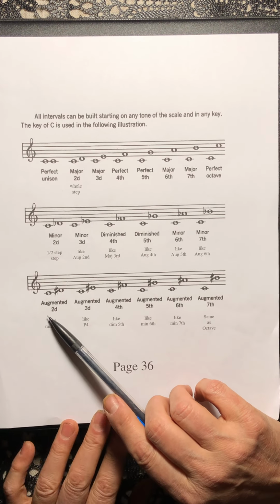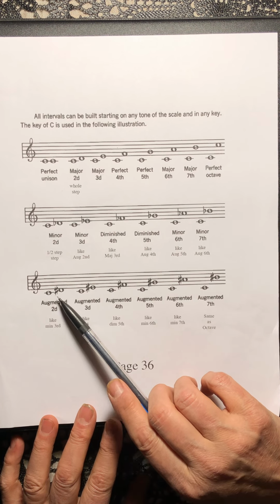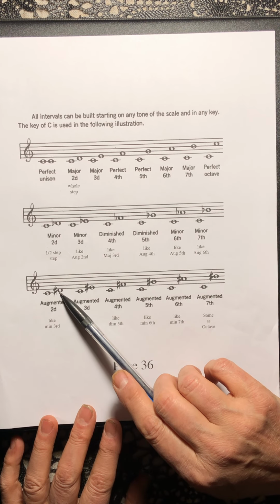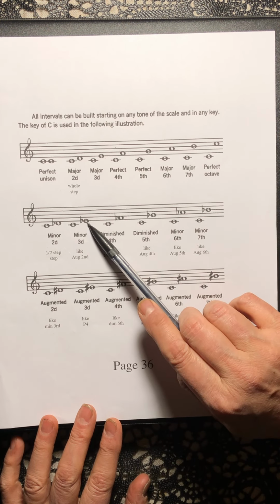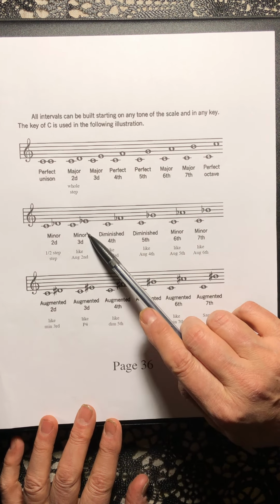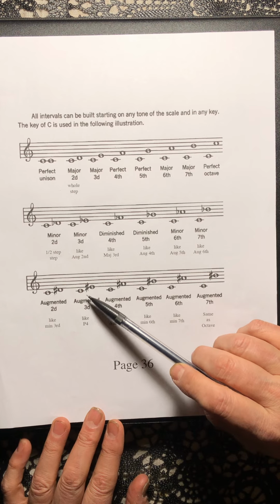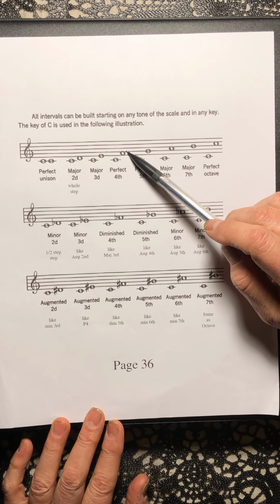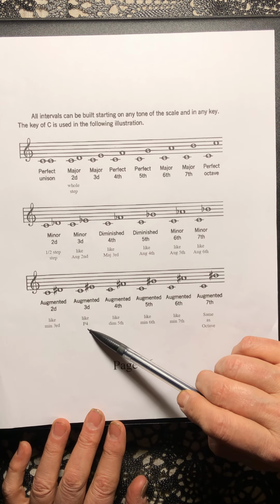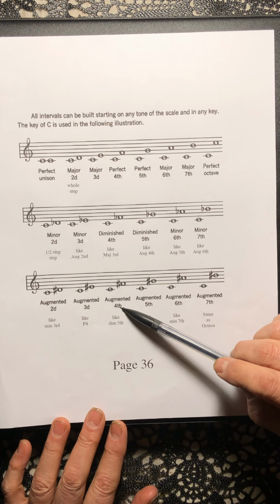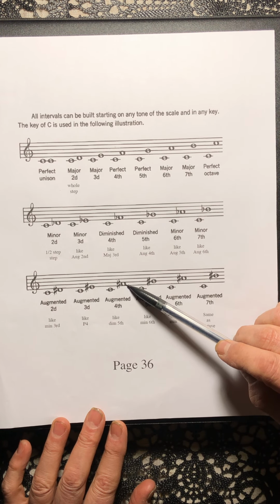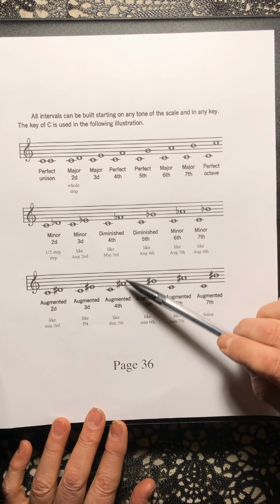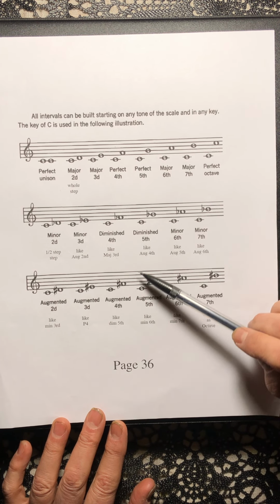Let's move on here on the last line. Augmented second, C to D sharp. It sounds like a minor third because C to D sharp is the same as the E flat. These two sound the same. Augmented third, C to E sharp. E sharp is the same key as F, and so augmented third sounds the same as the perfect fourth. Augmented fourth, C to F sharp. F sharp is the same key as G flat, and so augmented fourth sounds like diminished fifth.